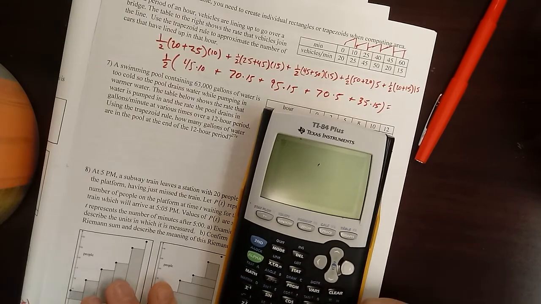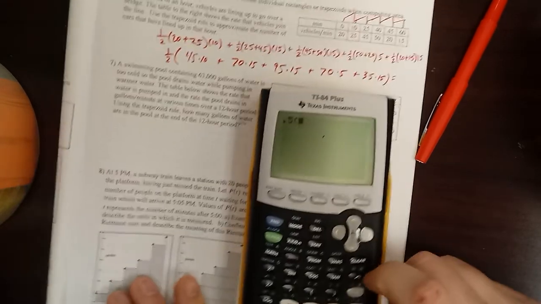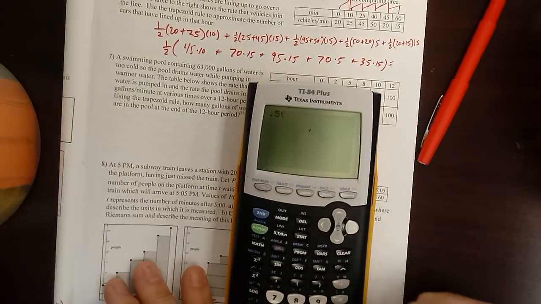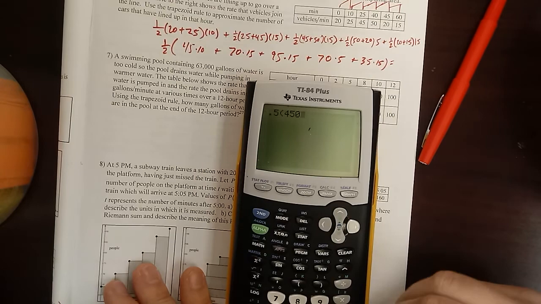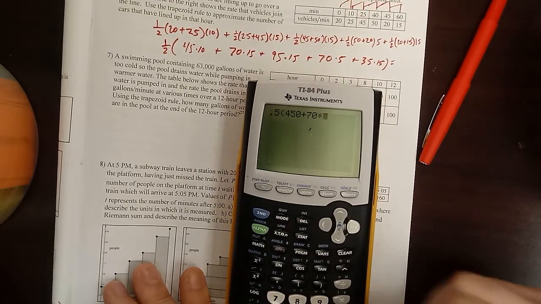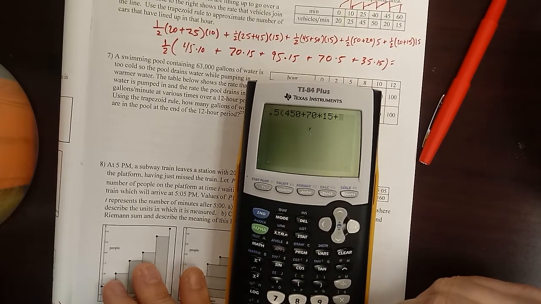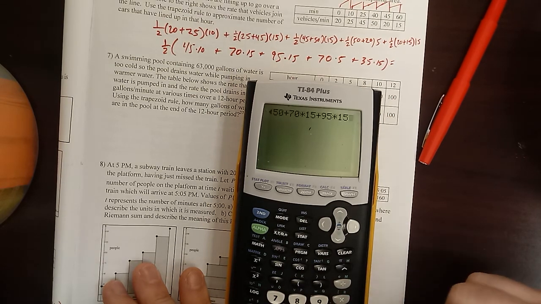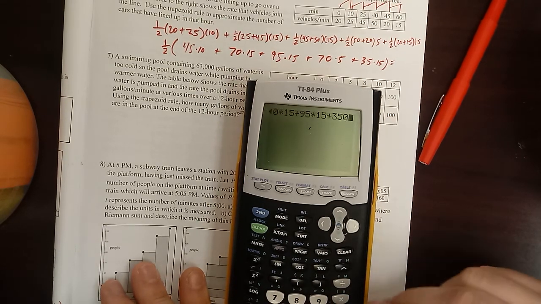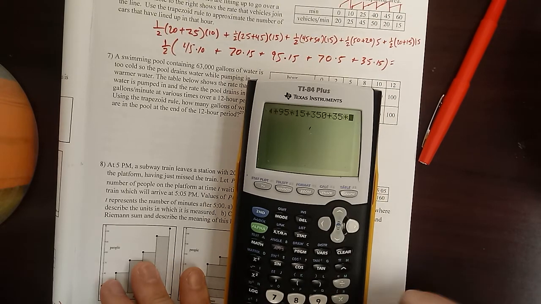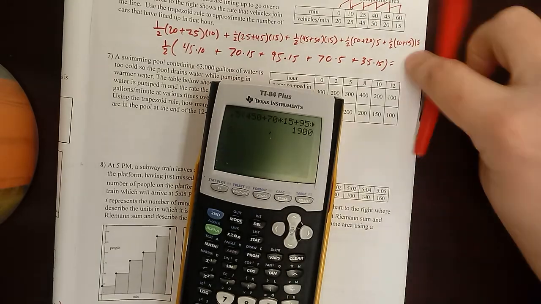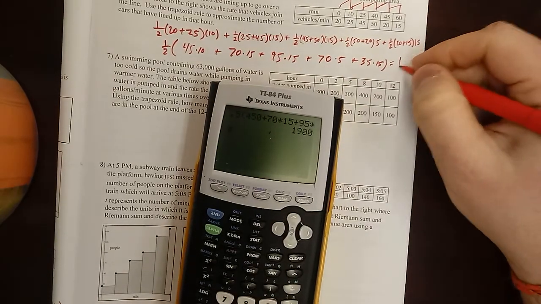So we're going to figure out an approximation for how many cars have lined up over the course of that hour. Let's see, 45 times 10 is 450. 70 times 15, can't be bothered. 95 times 15, can't be bothered. 70 times 5 is 350. 35 times 15, can't be bothered. All right, I have the 0.5. So I got 1,900 cars line up that hour.